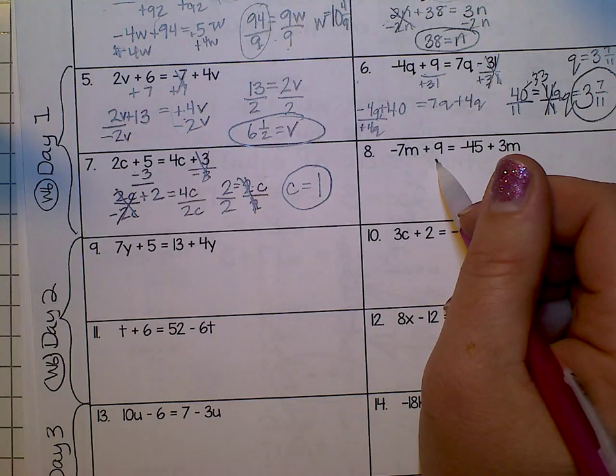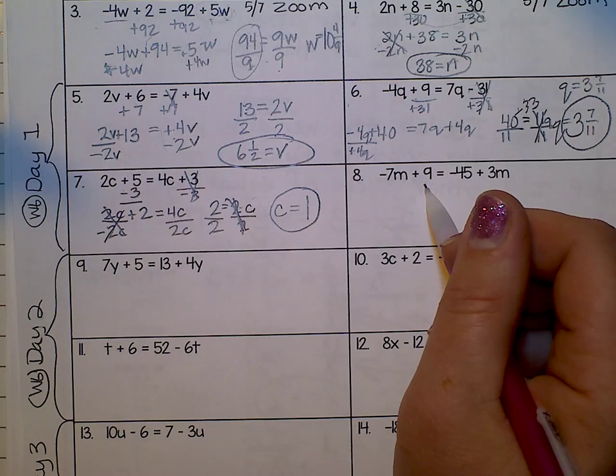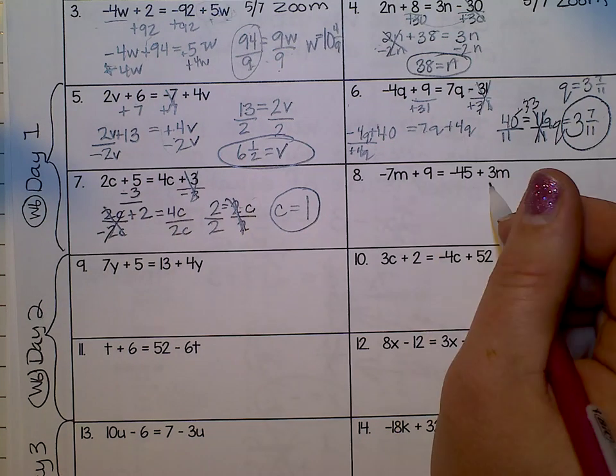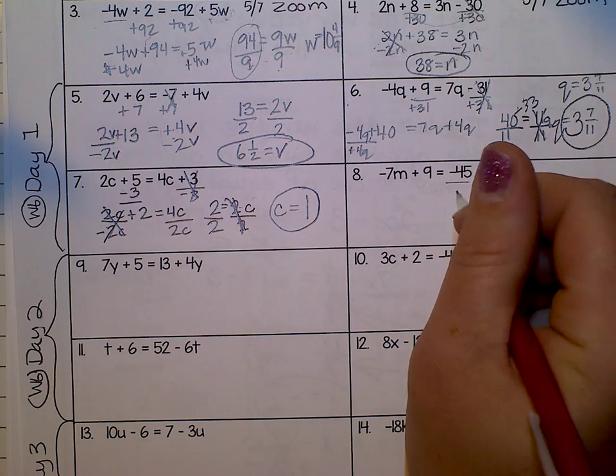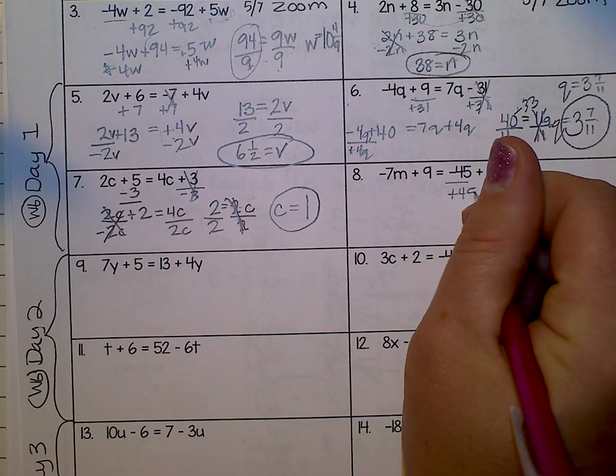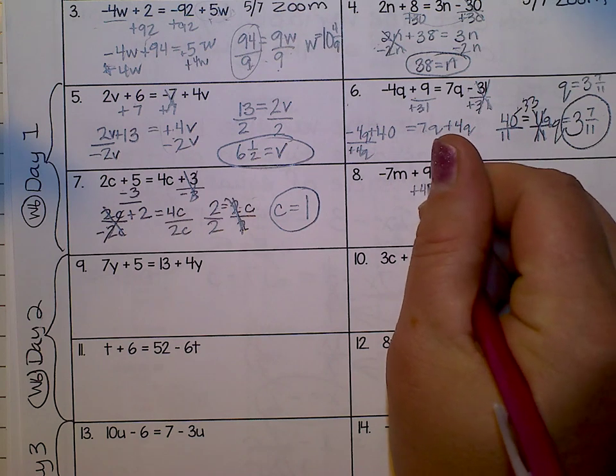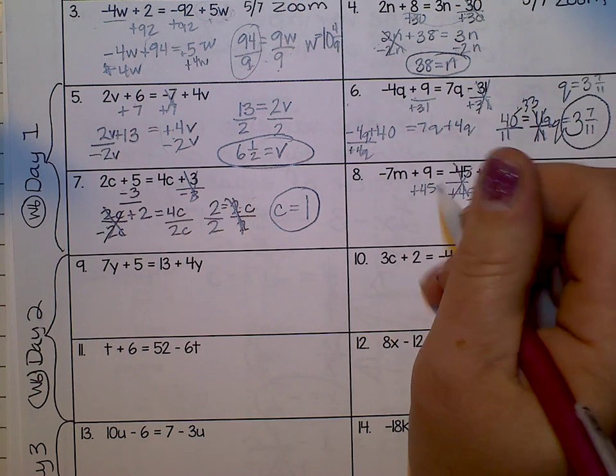So here we go on this side. We have like terms here. So plus 45 and plus 45, these cancel out.